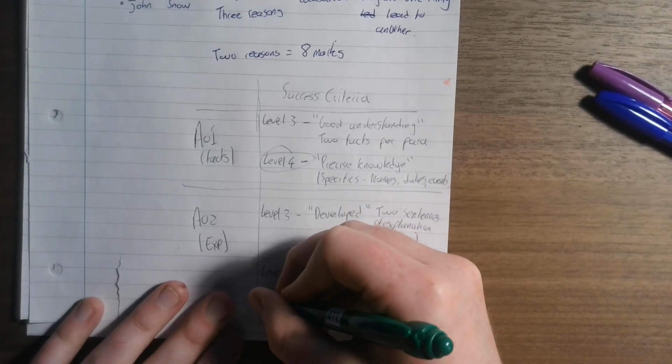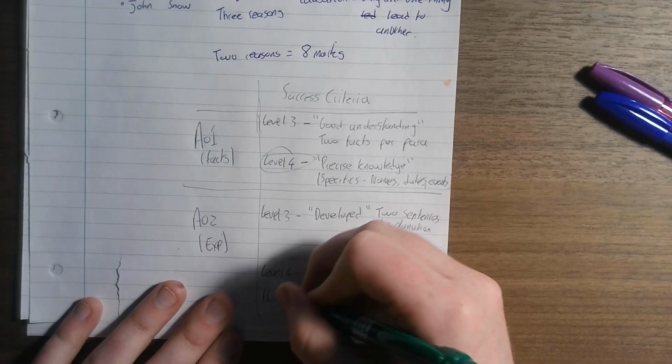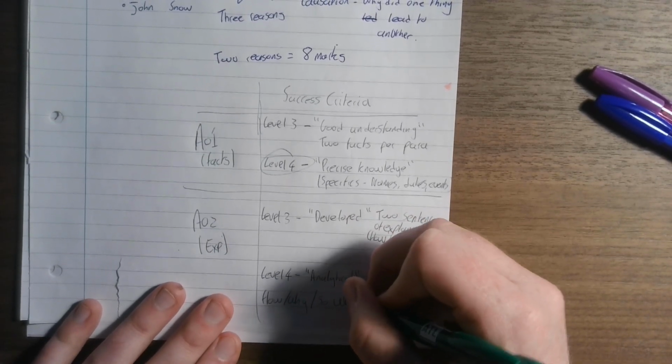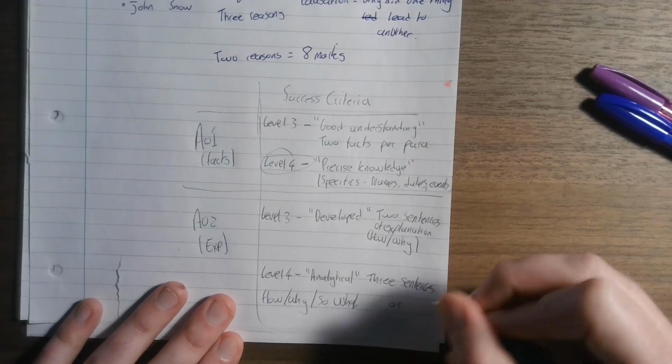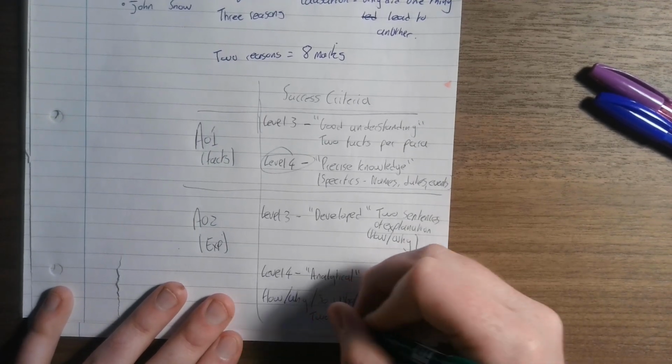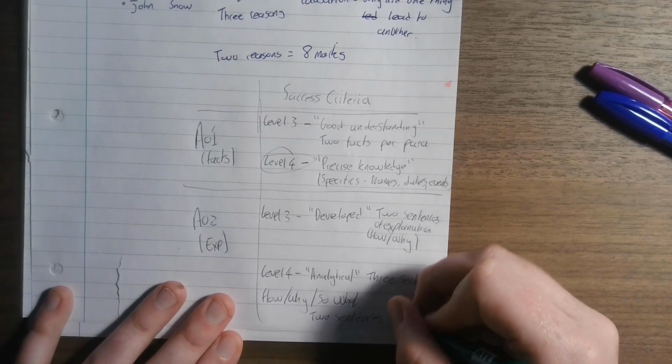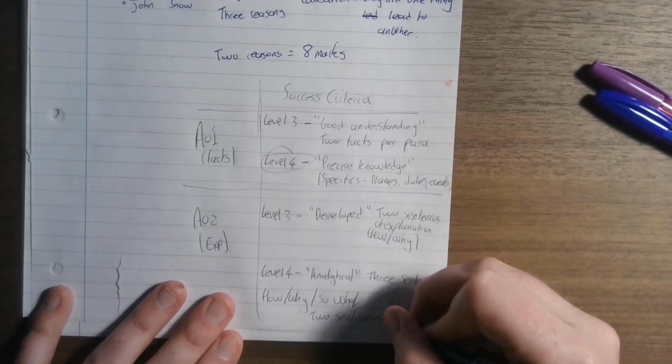And you can either do how, why, so what, or 2 sentences and a link.